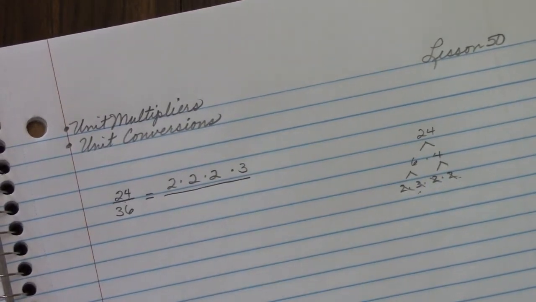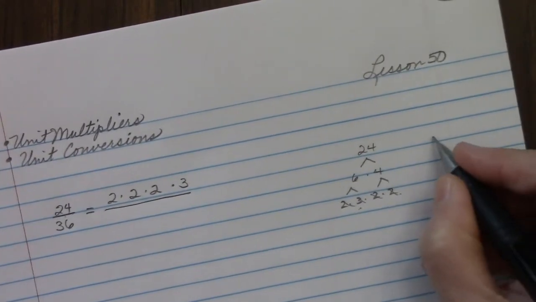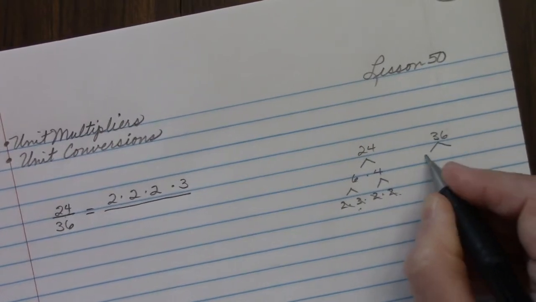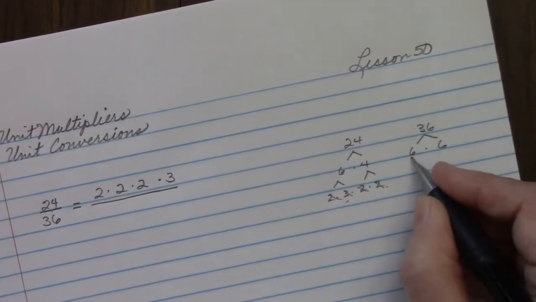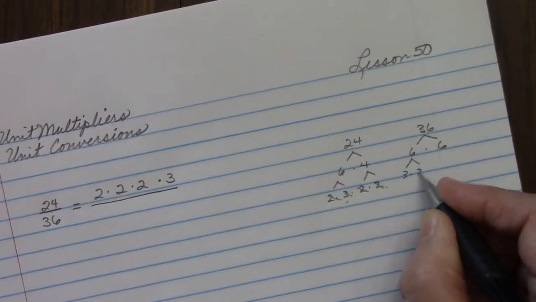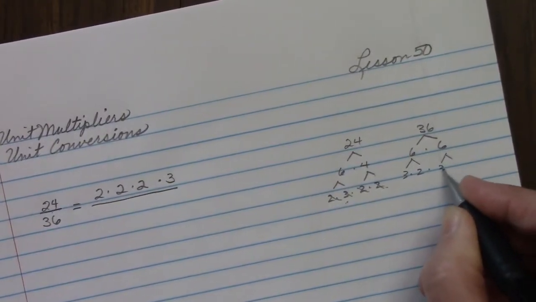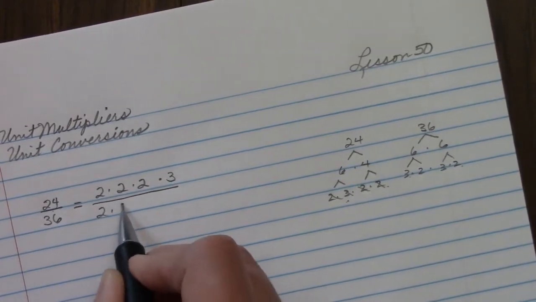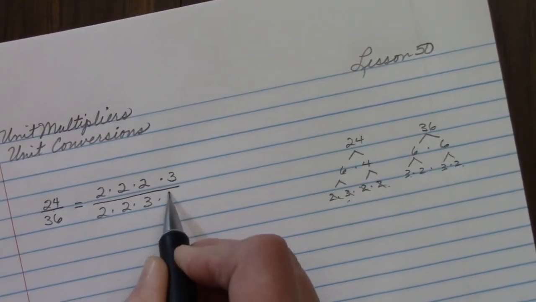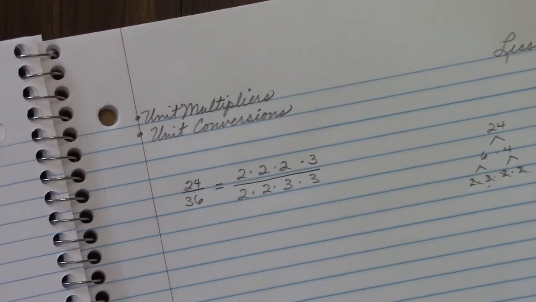And then what is 36? Well, let's look at 36. If I know 36, that's 6 times 6. And I like to work with squares when I'm doing this. Makes it a whole lot easier. That would be 3 times 2, and that would be 3 times 2. So we have 2, 2, 3, 3. Now, what do we know about fractions like that?